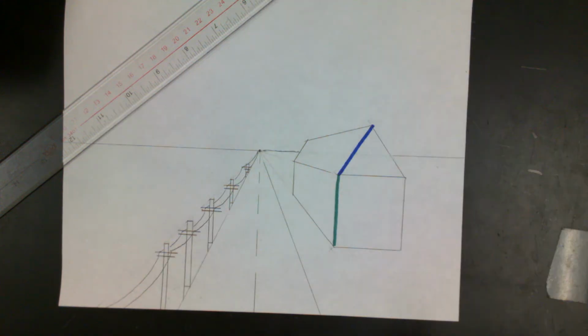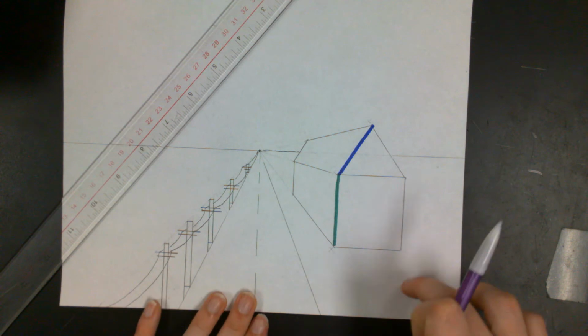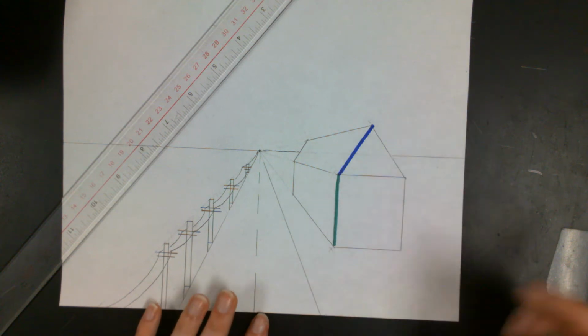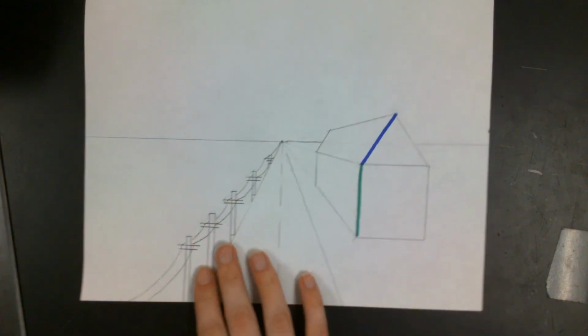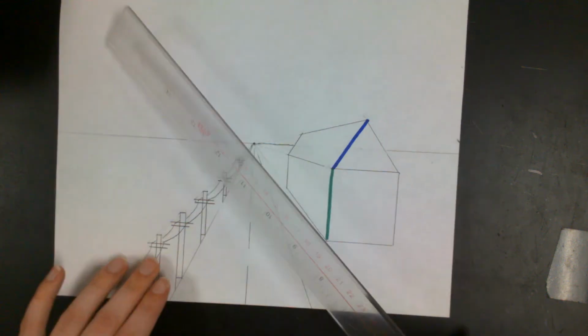So it should look something like that. If your house is more down here and it's not above the horizon line, that's okay too. It's the same steps. All right, so for this next part, I'm going to use pink marker so you can see a little better.